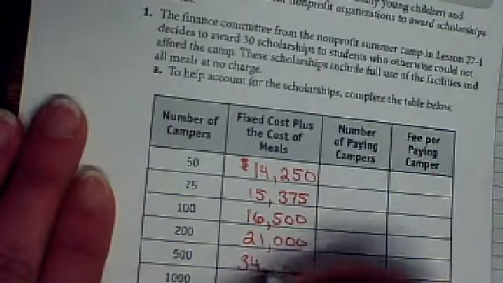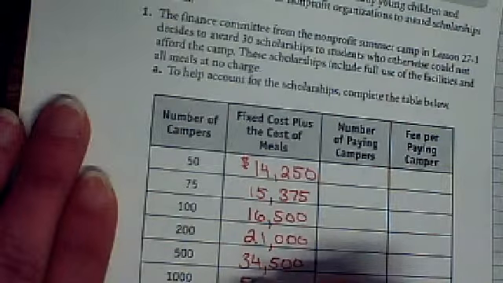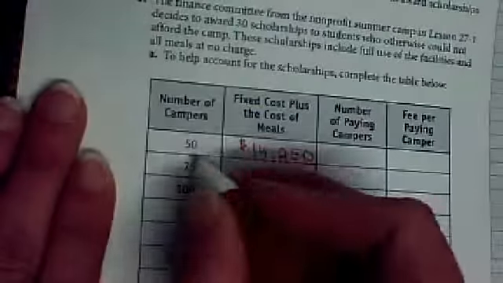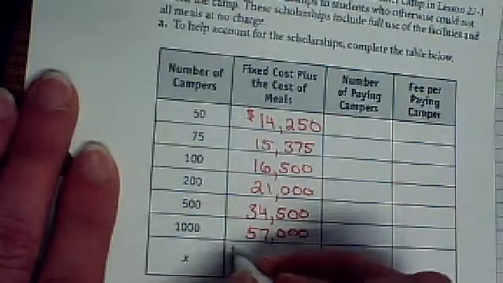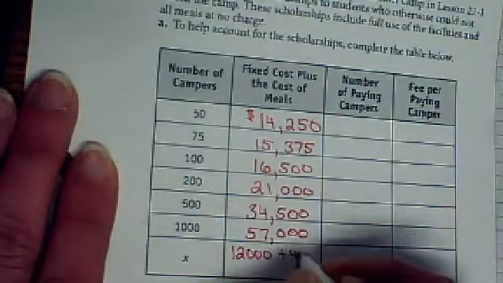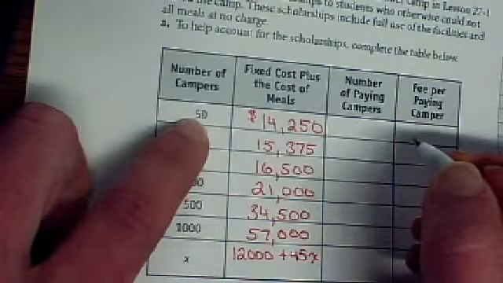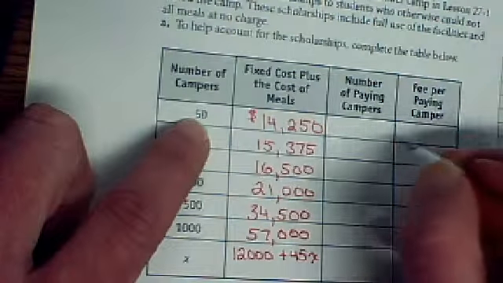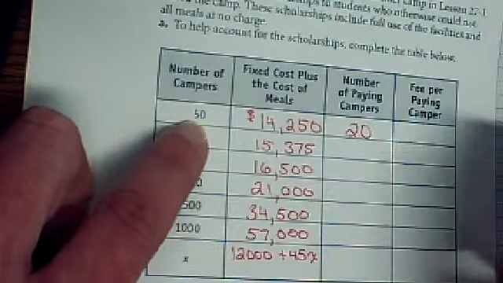Because think about what's going to change here. If I have 30 scholarships, then not all of these campers are paying. How many are actually paying? So let's think through it. If we had 50 campers, 30 get the scholarship, so only 20 are actually paying.